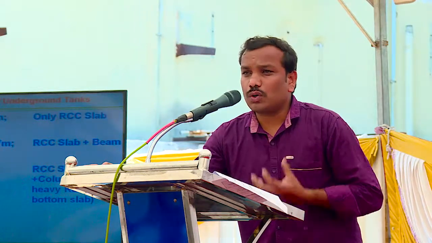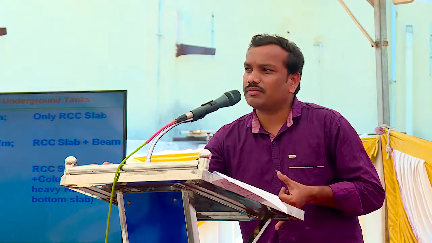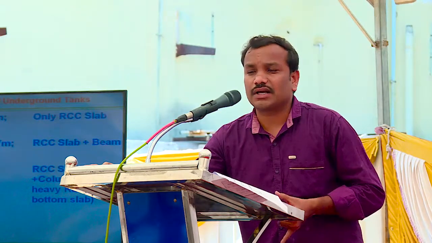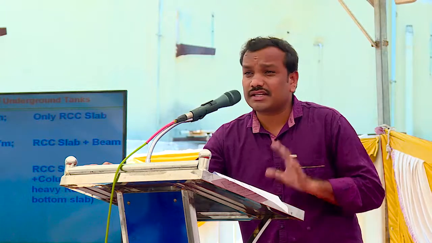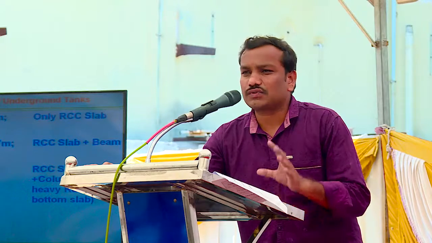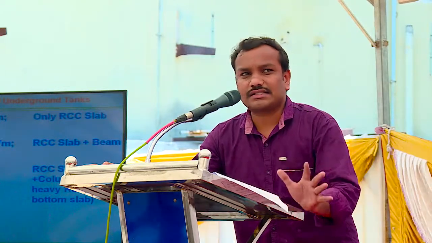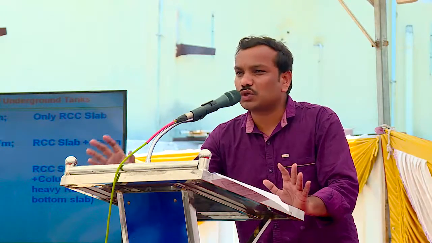To take care of more loads, we need to provide a raft. A raft almost minimum comes around 50 to 60 centimeters. If you provide 50 to 60 centimeters, automatically the cost will be more. So we cannot use it for large scale storage capacity. So this JICA system is more and more suitable for large scale storage capacity.